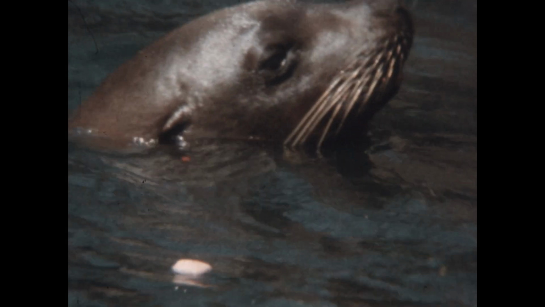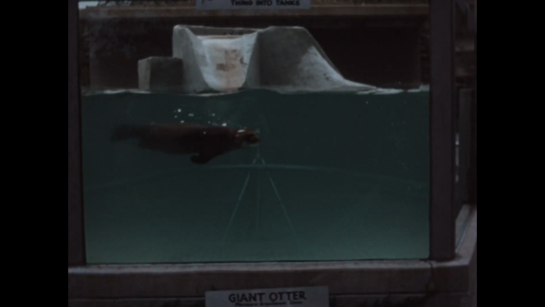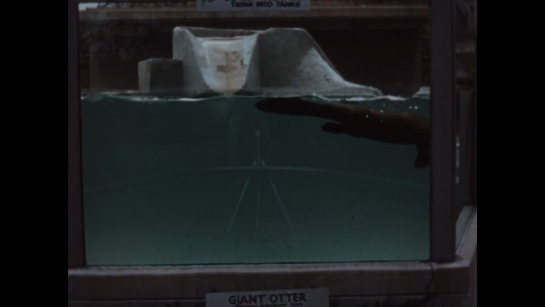This is a carnivore which you would hardly suspect of being one. This is a sea lion, which has flippers now in place of legs for swimming and has streamlined himself so that the ears are very small. The nose has valves for closing out the water. This is a South American river otter.